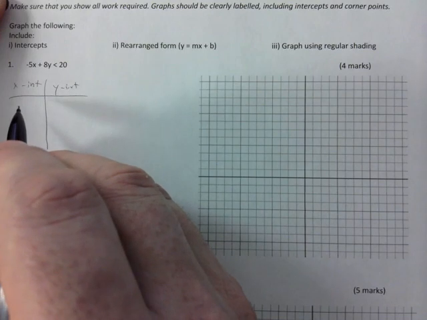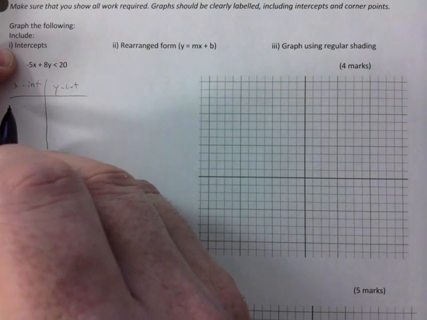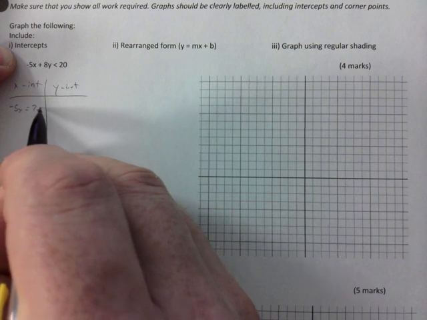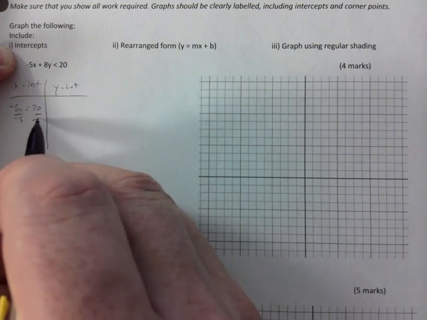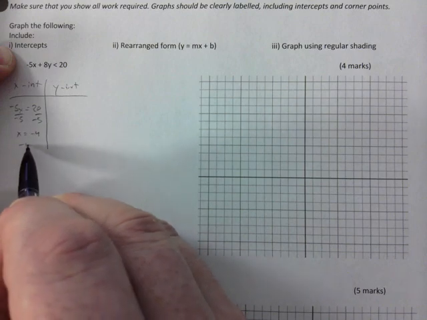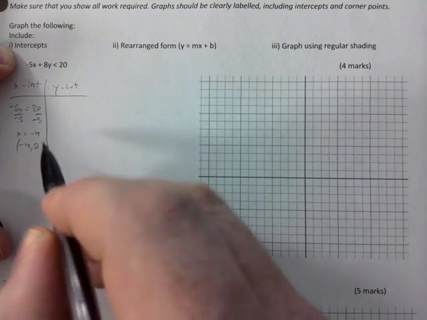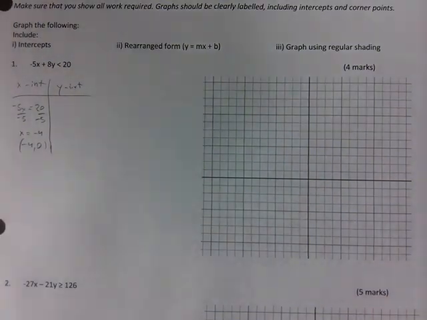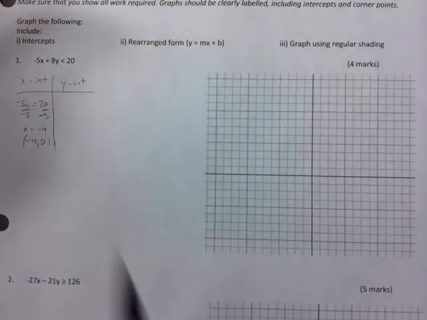So for this, it would be negative 5x is equal to 20. You divide both by negative 5. X is equal to negative 4, so it's negative 4, 0. I would give you half a mark for each intercept, okay?